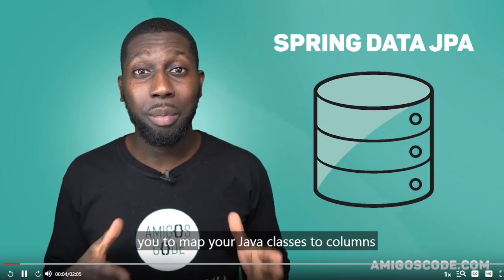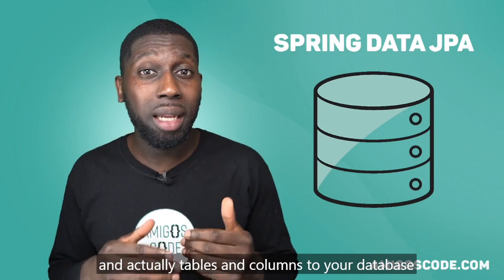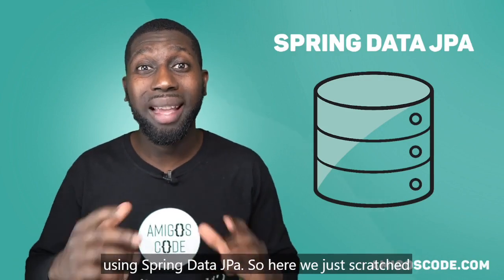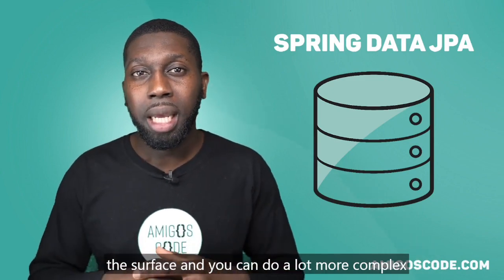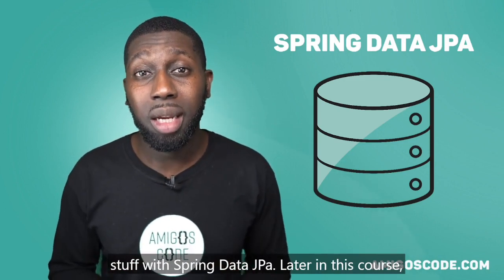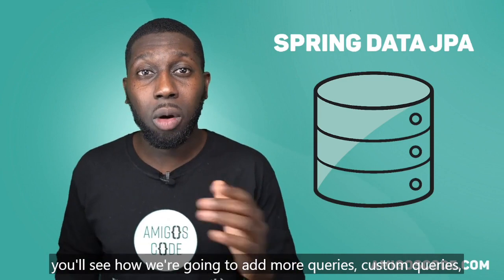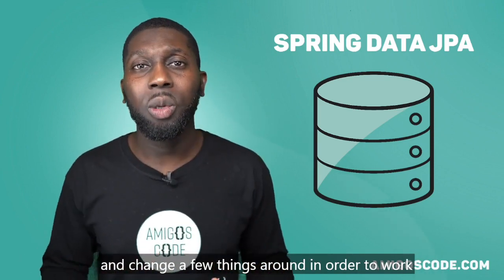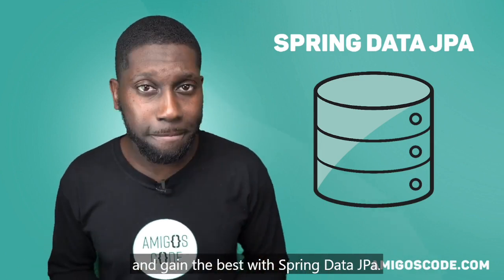for you to map your Java classes to columns, and actually tables and columns, to your database using Spring Data JPA. So here we just scratched the surface, and you can do a lot more complex stuff with Spring Data JPA. Later in this course, you'll see how we're going to add more queries, custom queries, and change a few things around in order to work and gain the best with Spring Data JPA.